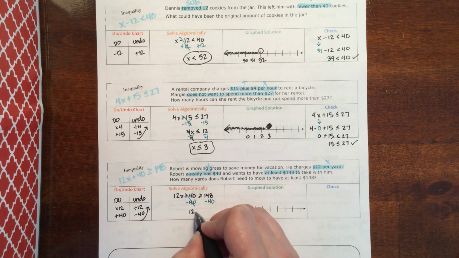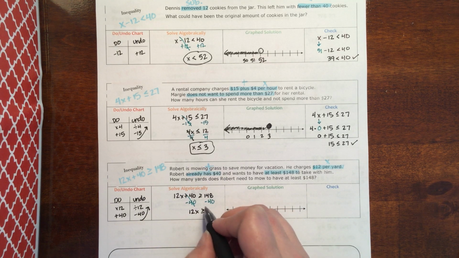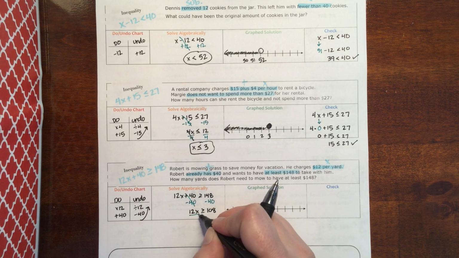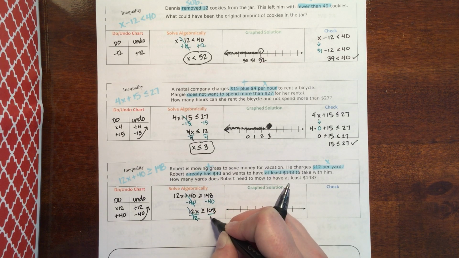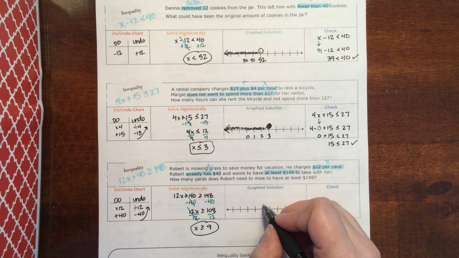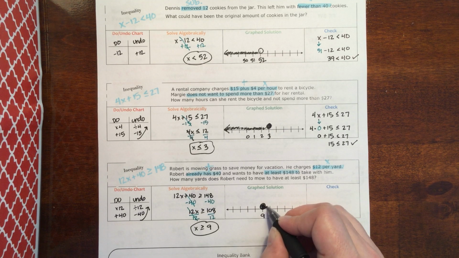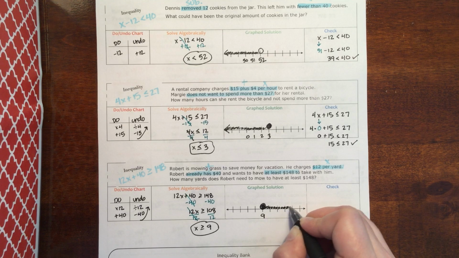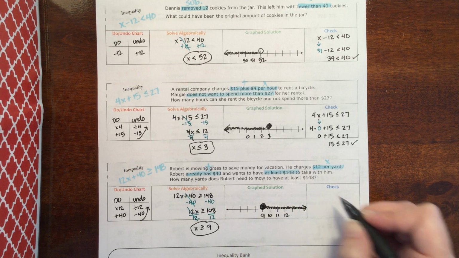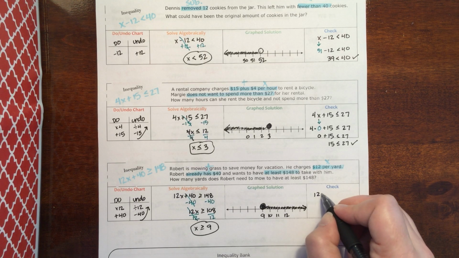This would leave 12x is greater than or equal to 108. Now, divide by 12 on the left and 12 on the right. This leaves x is greater than or equal to 9. That would be represented with a closed circle at 9 and shaded to the values that are greater than, such as 10, 11, 12, and so forth.